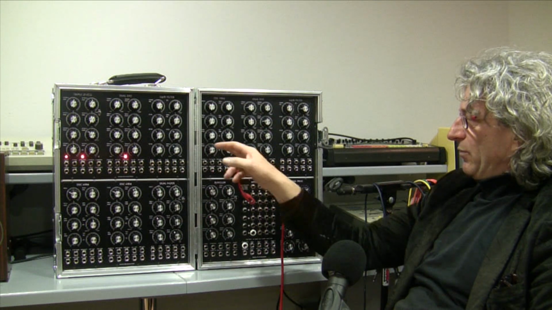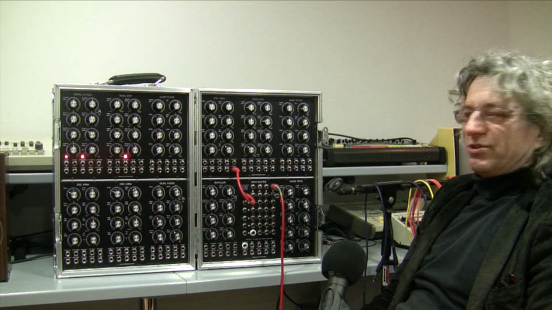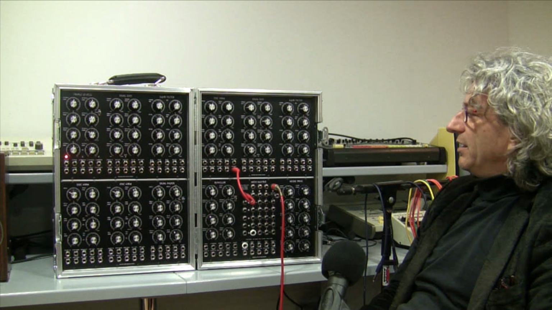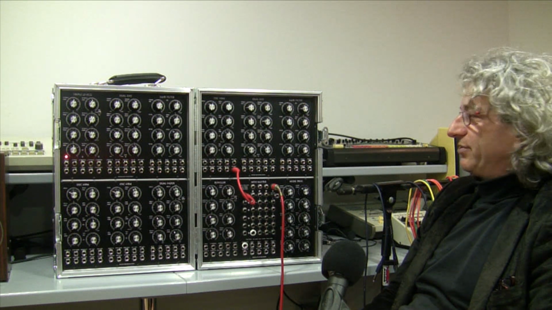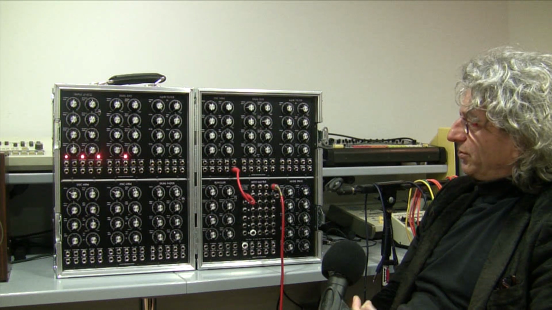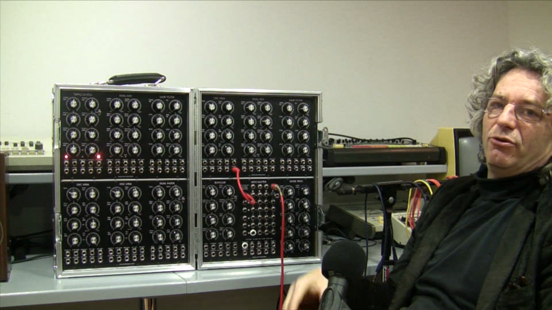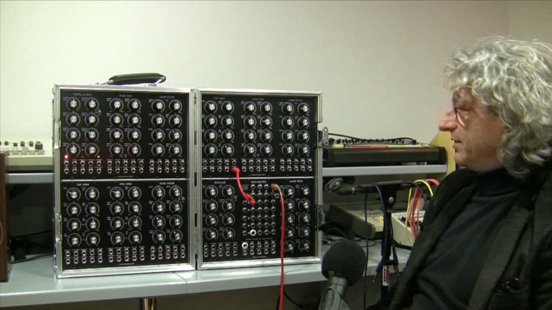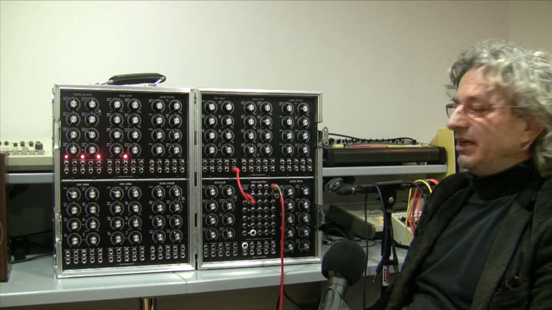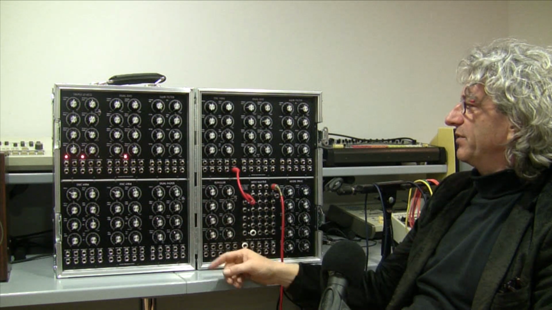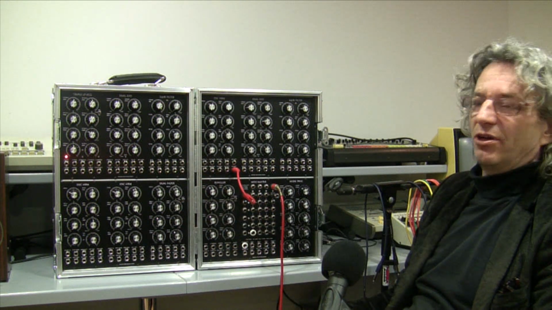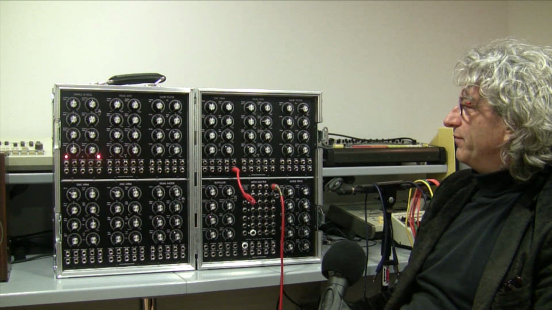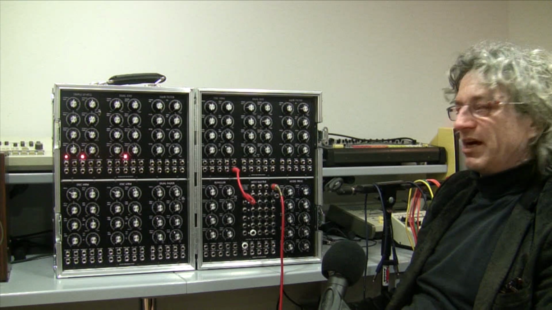Sometimes people ask me, why did you put a voltage controlled amplifier in the oscillator? And the reason is very simple and straightforward. If you want to control it from MIDI, with MIDI you have a velocity parameter from the keyboard, and if you patch the velocity parameter of the keyboard into the VCA level on the oscillator level, then you will automatically have your velocity in the level of the sound.